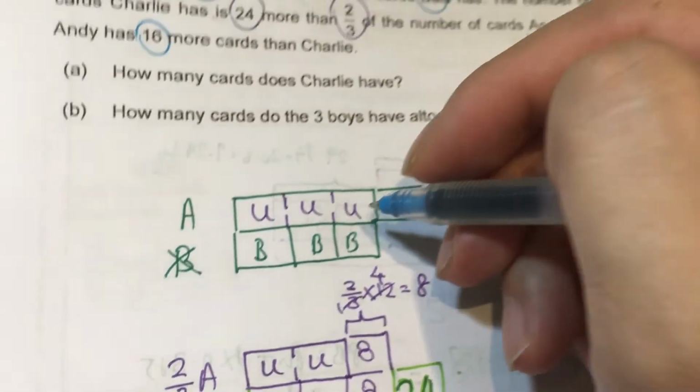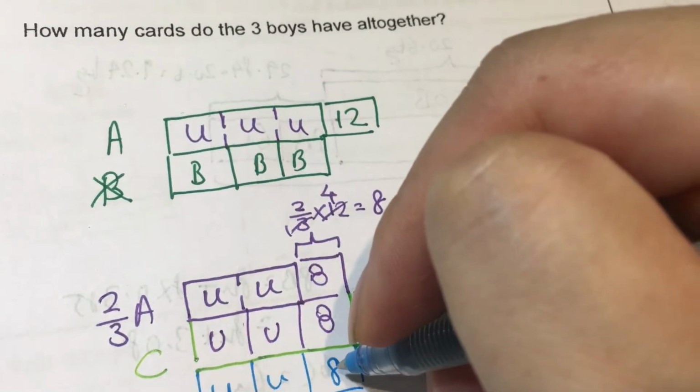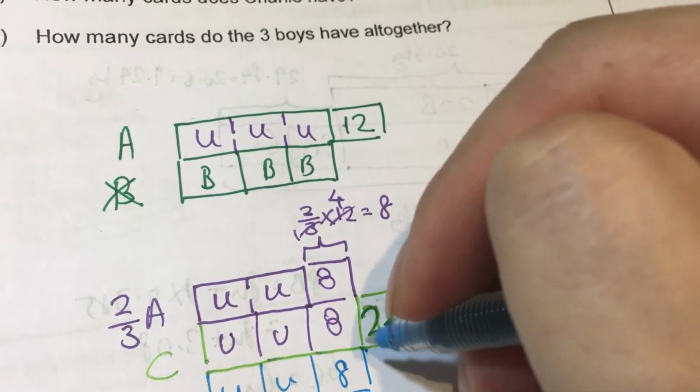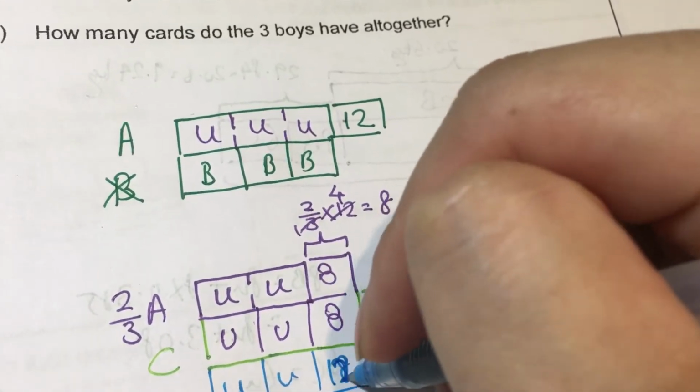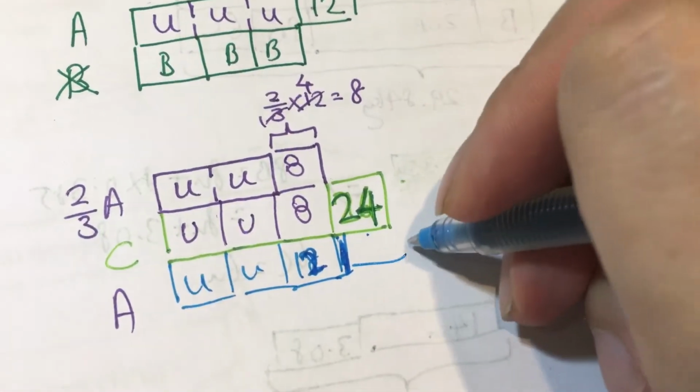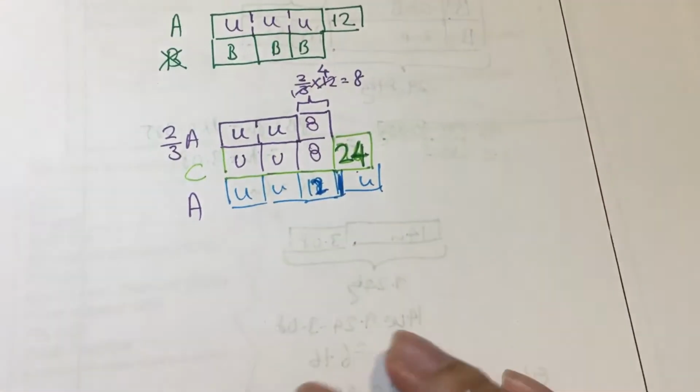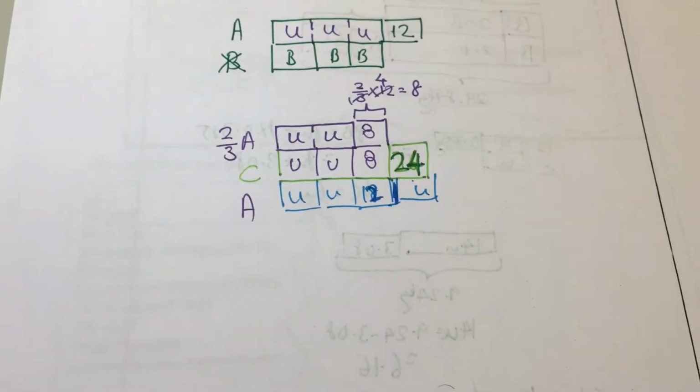Actually, going back to make it easier, we have a bit more, which is 12, and then plus another unit. Okay, so now let's see what we can do about it.